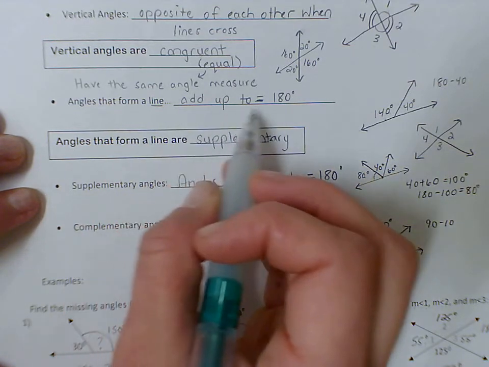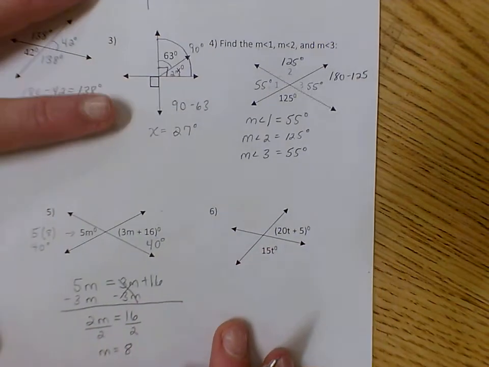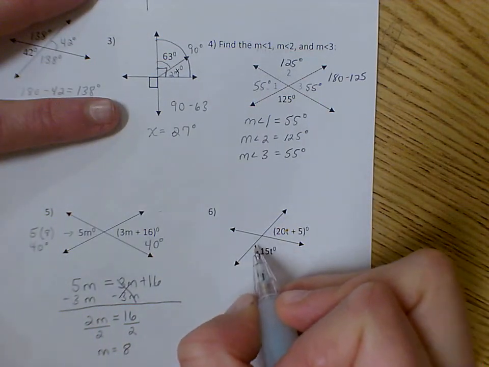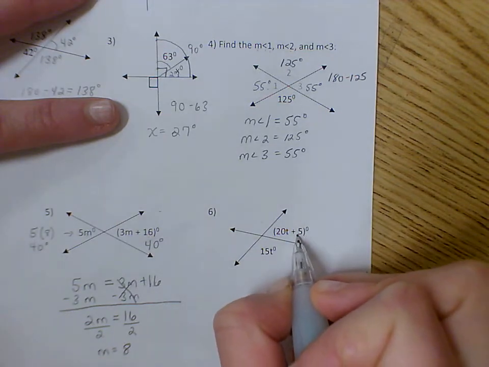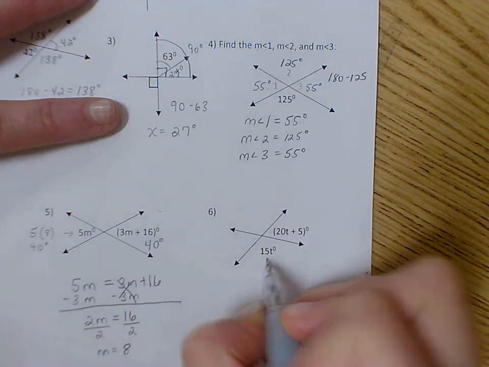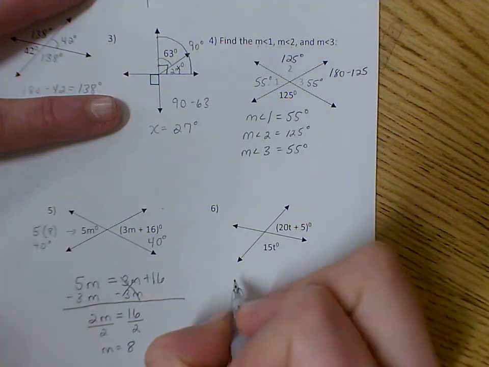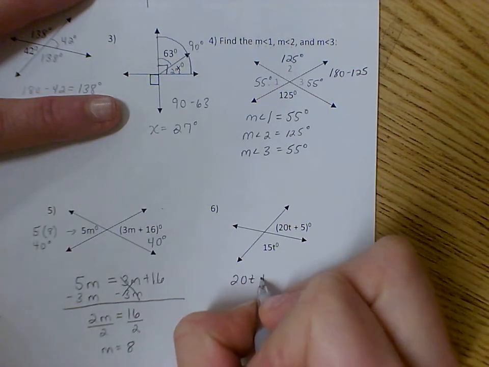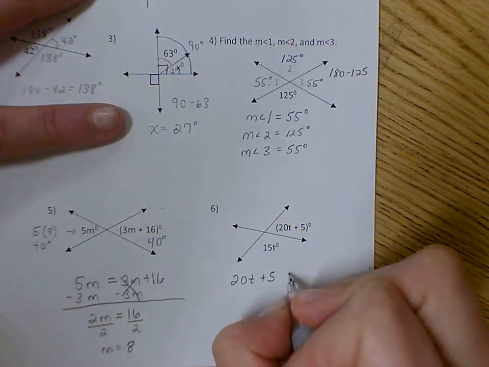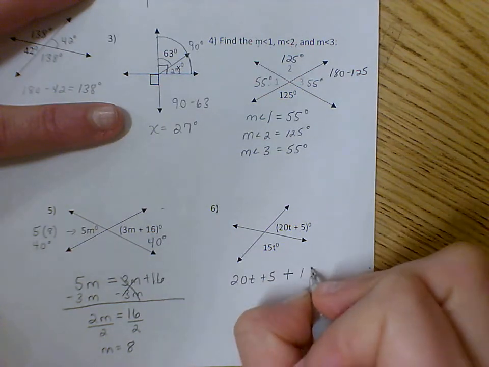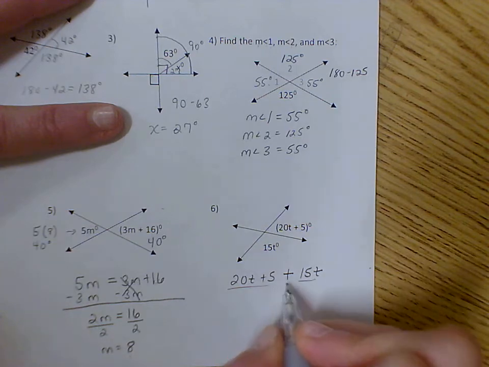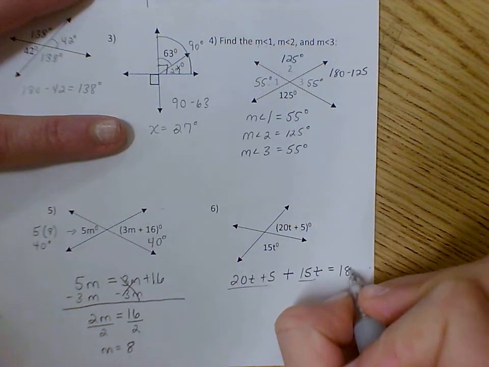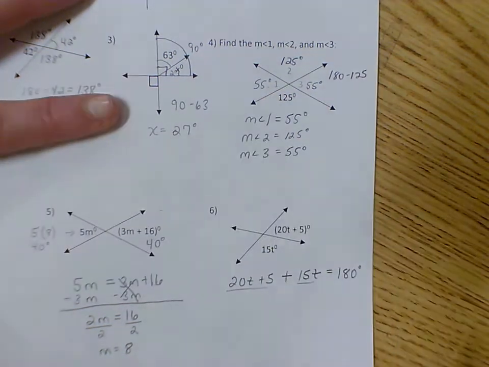So that actually tells you what you have to do. If we have to set up an equation here, I know that these form a line, so I literally have to take one of them and add it to the other one, and then it'll equal 180. So that's what I do. I take 20t plus 5, that's one of my angles, plus the other one, which is 15t. And when I add them up, they equal 180. Okay, so notice that's how you set up your equation.